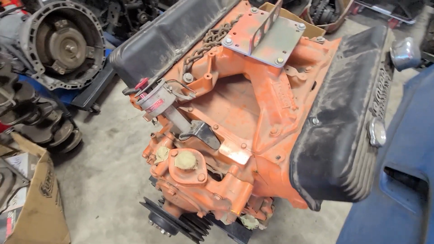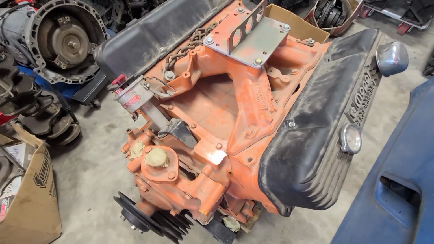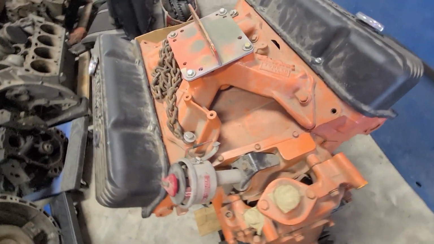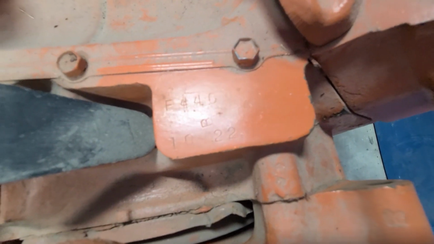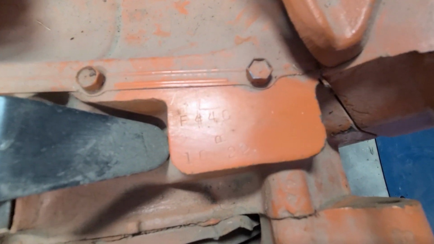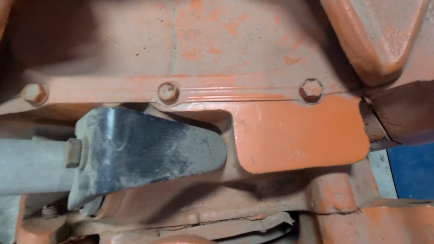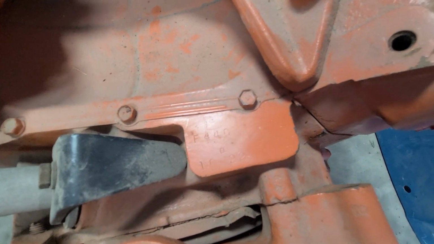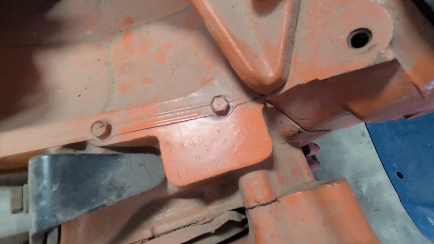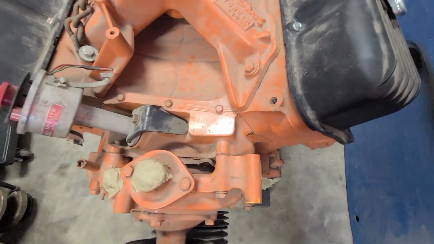There are many blocks that were cast the year before, or months before, they actually were put in a vehicle, so you have to look at stamping such as what's similar to this right here on the pad where it says F440, F meaning 1970, and those letters are relevant up to, I believe, J, but for each year it would be different. So E would be 1969, and so on and so forth.